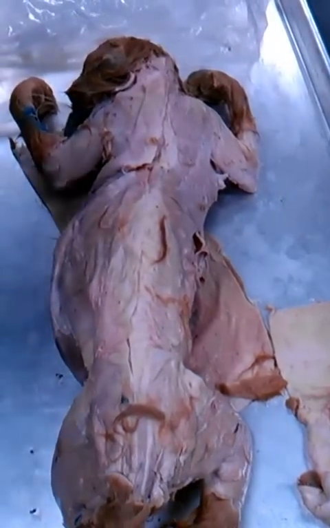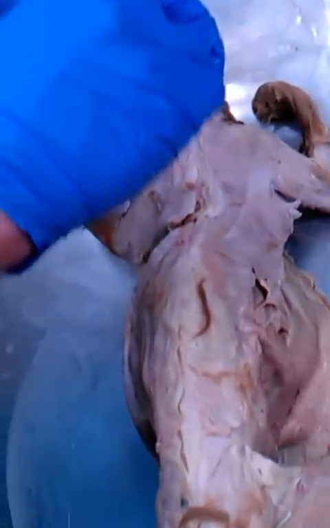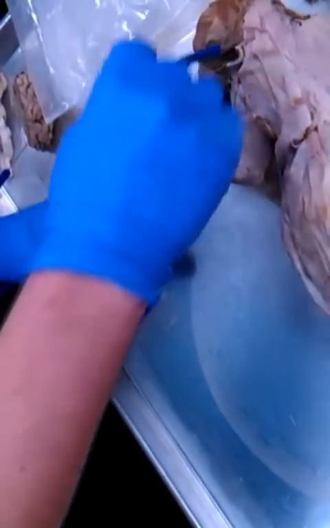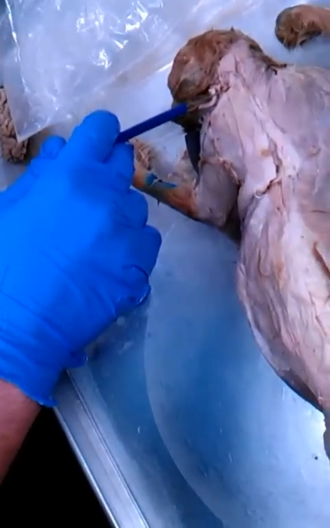So what you want to do is just find the shoulder, and everything from the shoulder up towards the neck, from here to here, is going to be, which one? It's the clavotrapezius.